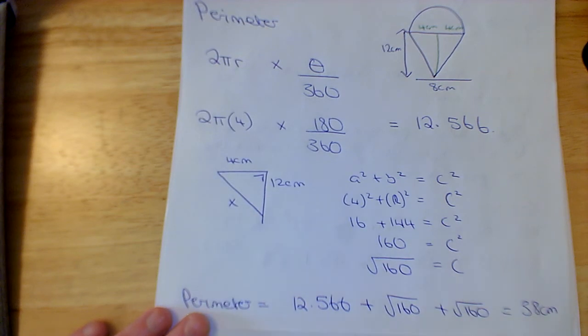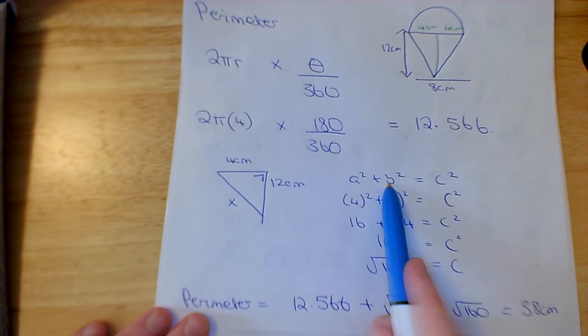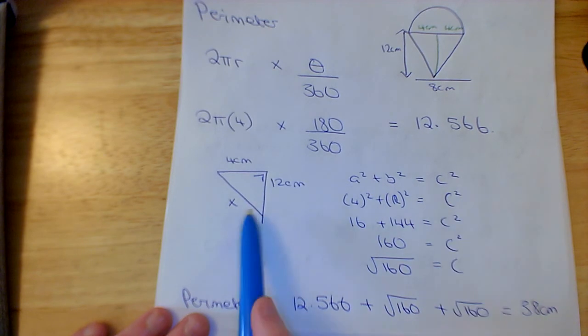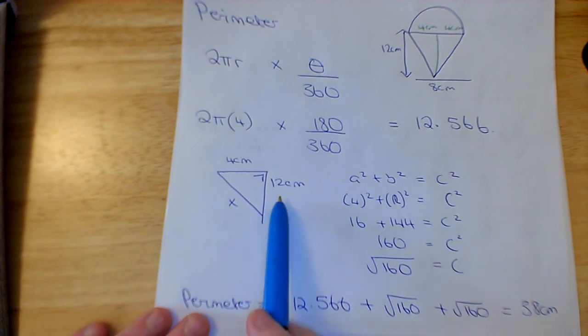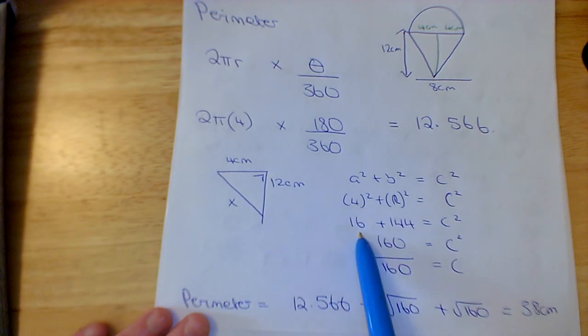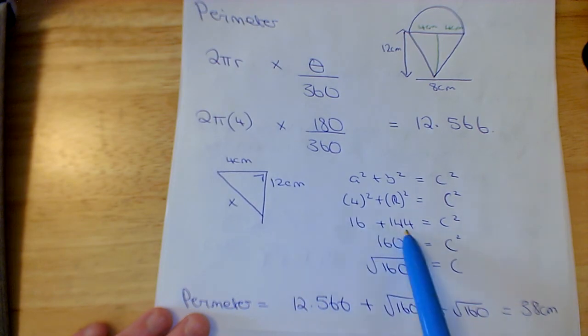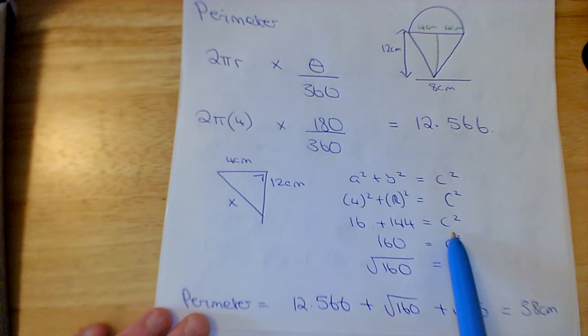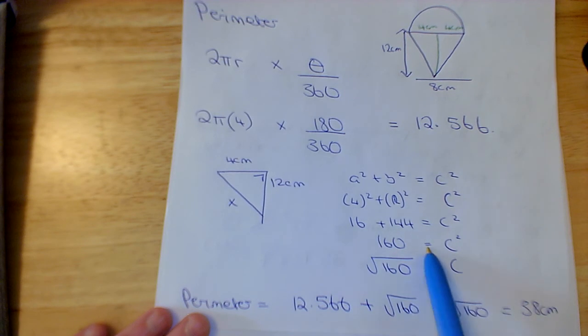I'm missing a side, so that means I need to use Pythagoras' theorem. a squared plus b squared is equal to c squared. So I have 4 squared plus 12 squared is equal to c squared, or you could say x squared. 16 plus 144 is equal to c squared. So I get 160 is equal to c squared, so c is equal to root 160.